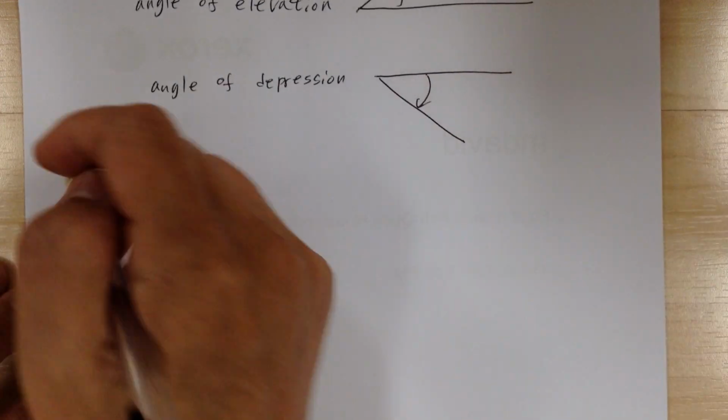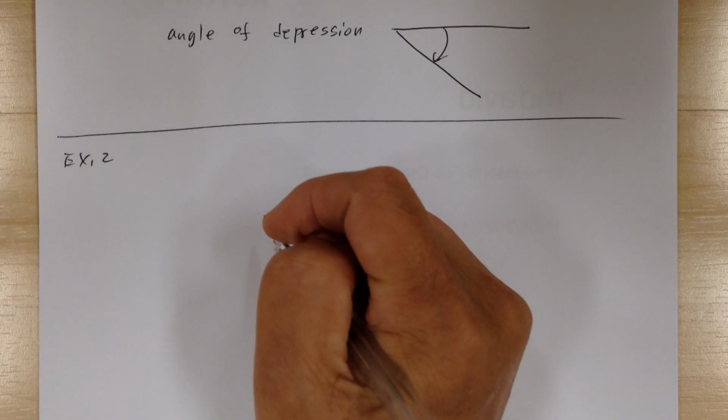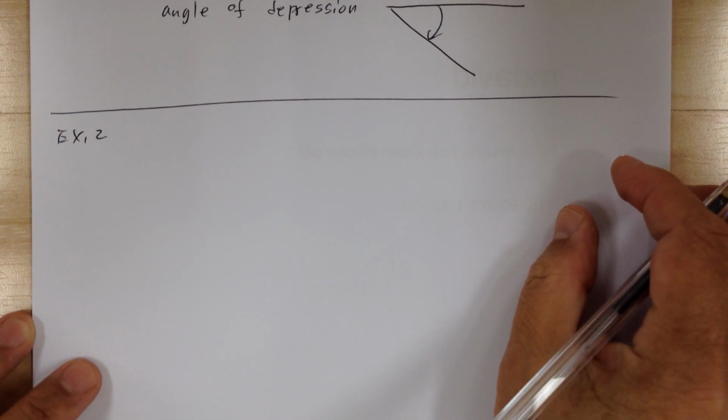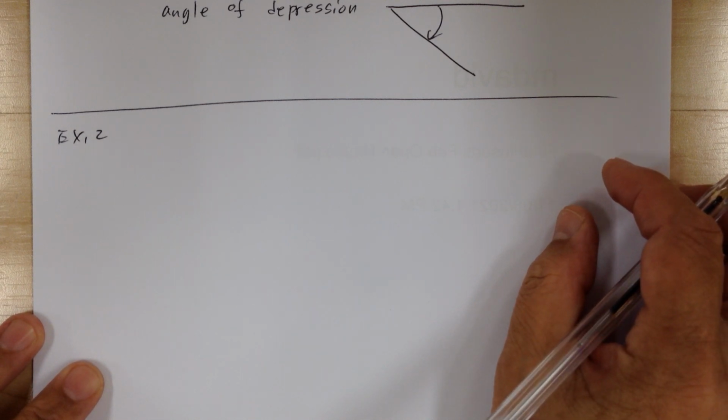Okay, so now let's go to example 2. The picture is given. It says a research ship finds that the angle of elevation of a volcanic island peak is 25.6 degrees. After the ship has moved 1,050 meters closer to the island, the angle of elevation is 31.2 degrees. What is the height of the peak?